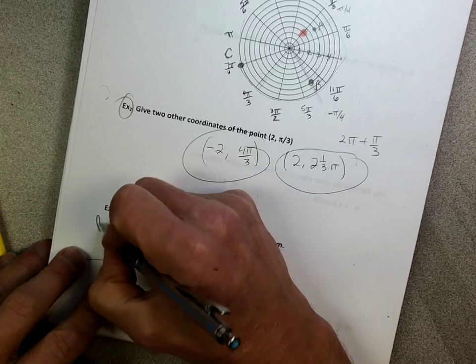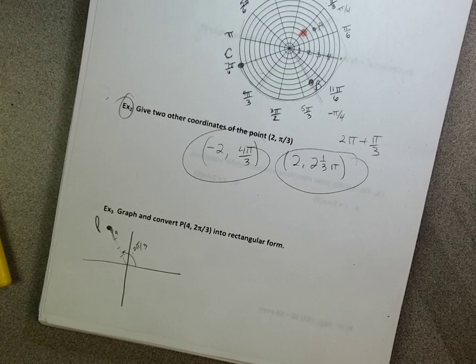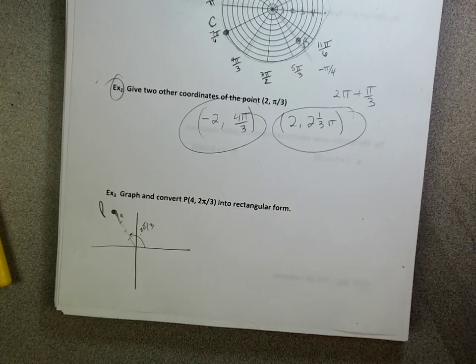Let's call that point P. Everybody okay with that point? Okay, so I'll scoot it up so you can see a little bit better. Can you guys see it in the back?